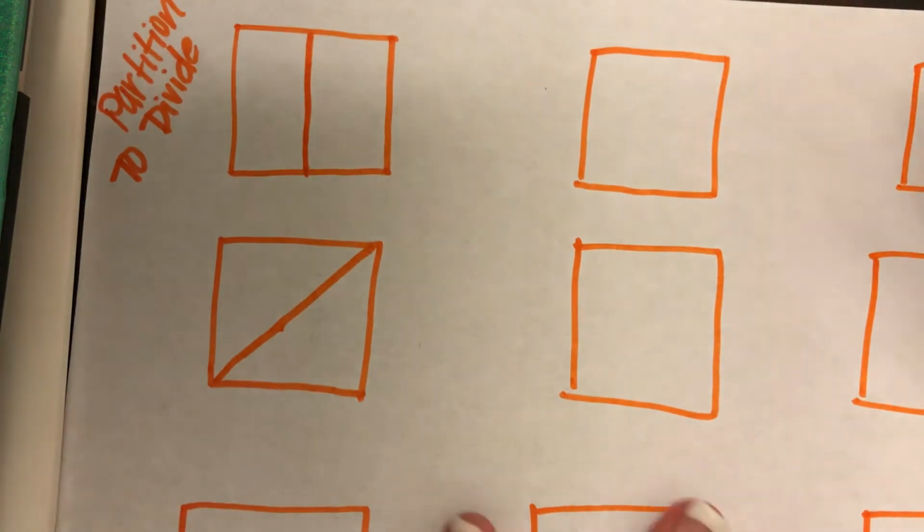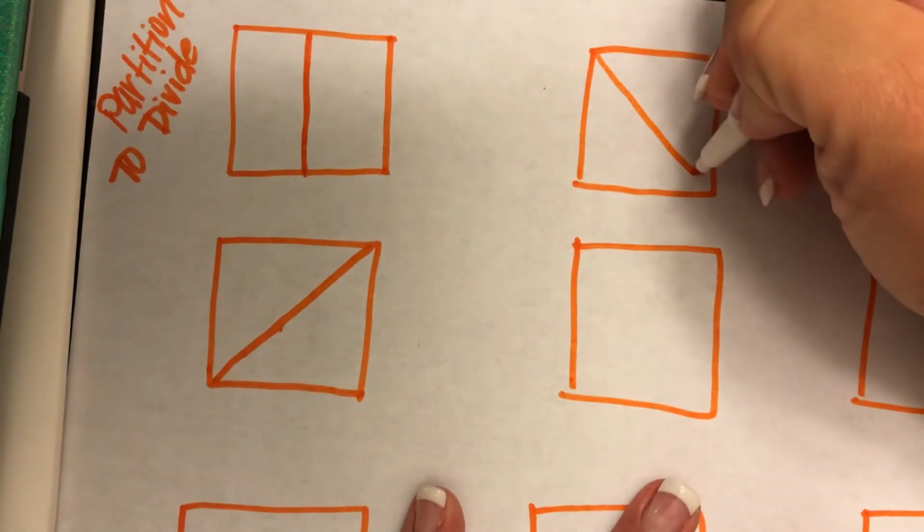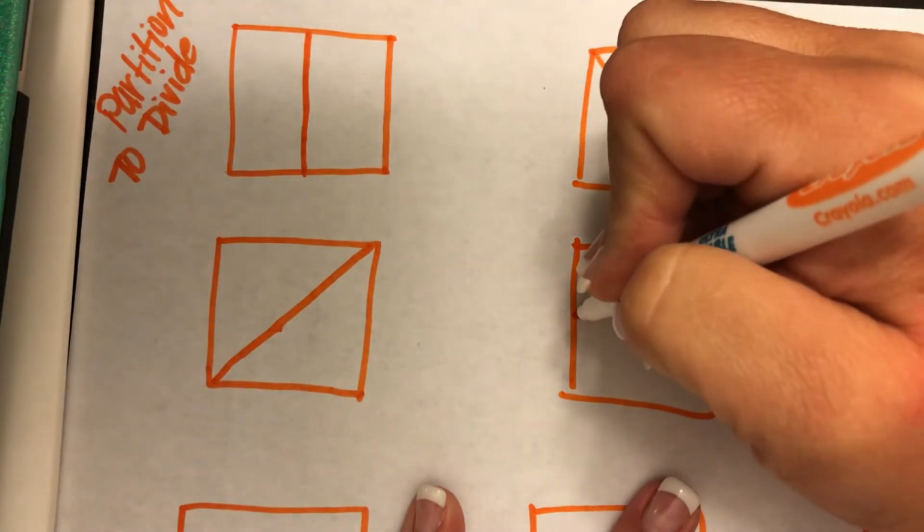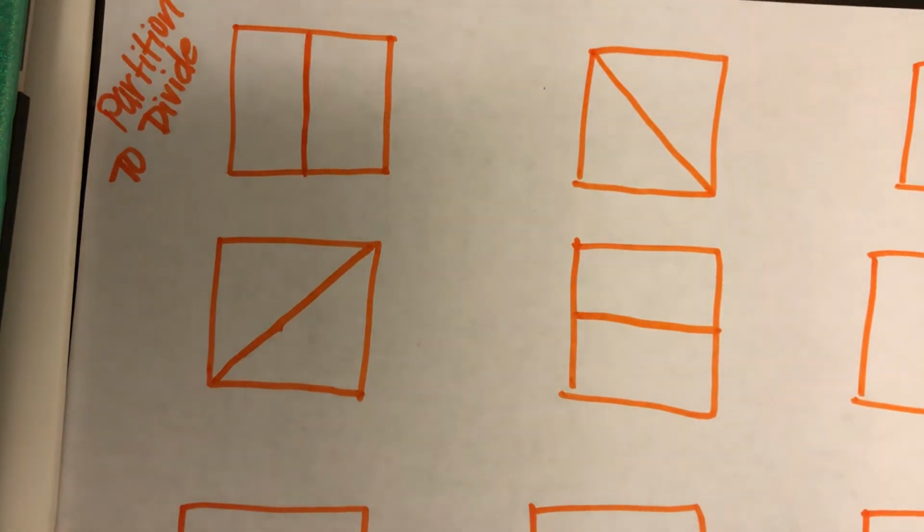You could have partitioned the square going this way or this way. There's several ways that you can partition certain shapes depending on what fractions you're working with. In a square here, you can partition it in 4 different ways in halves.